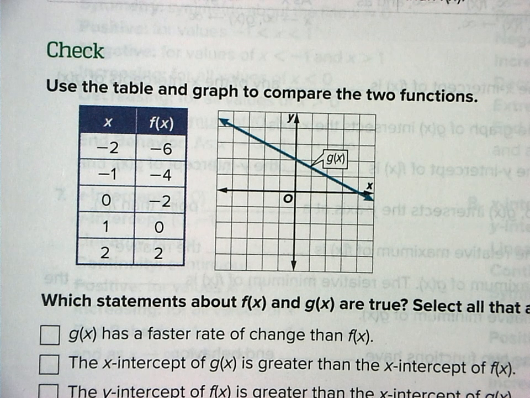All right, do we have a graph? Do we need more time? Well, you're a superstar.